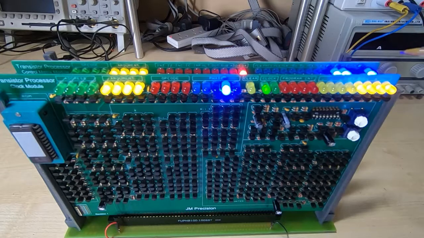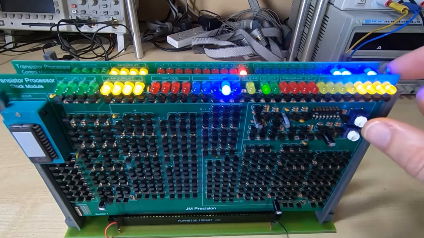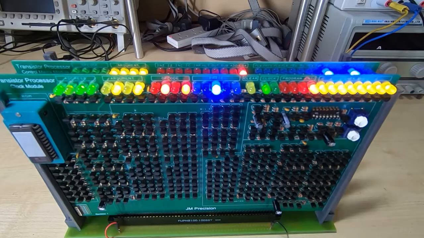So we've used the program counter value to get the data from the ROM, so it will immediately after that increment the program counter. So we'll now step on to the next phase of the machine cycle. So you'll see that the program counter did increment.